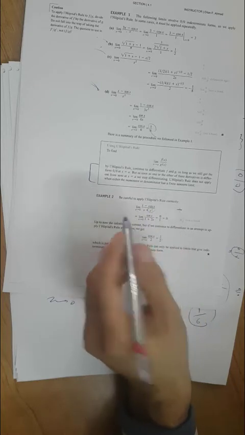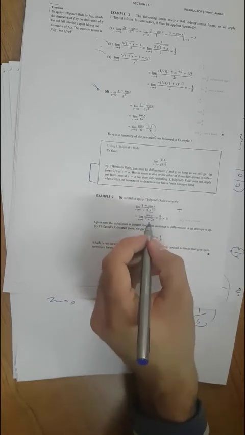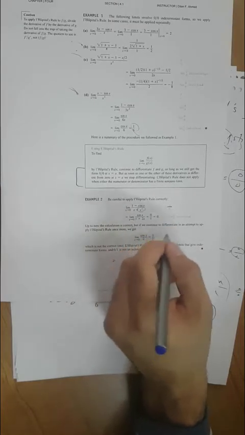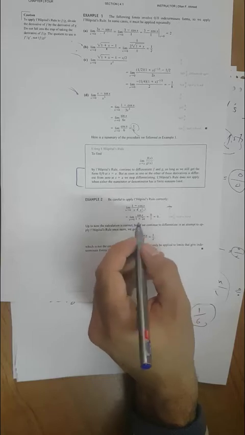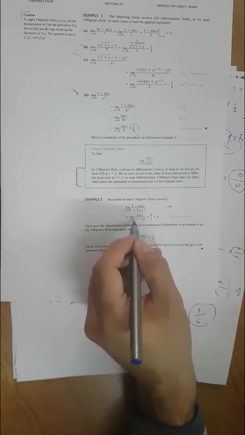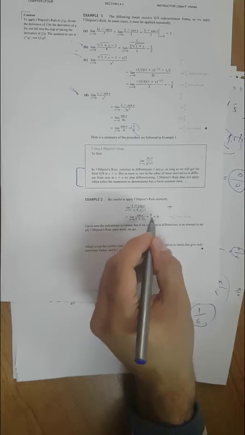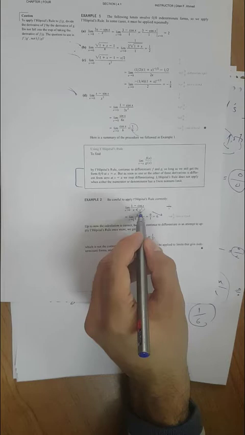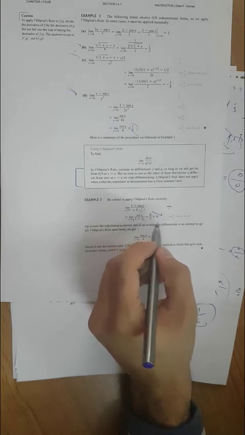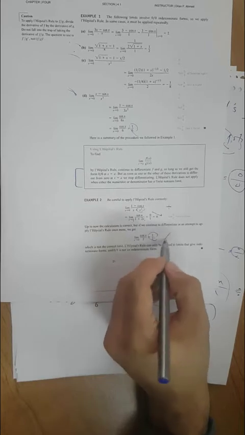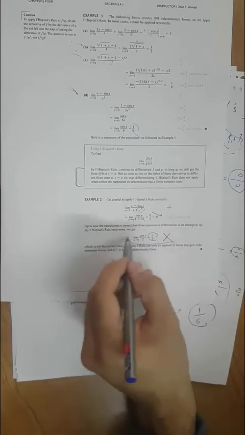In this case, every time you should substitute the value. Otherwise, you will get a wrong answer. Why? Because if I put 0 here, I get 0 over 1, which is equal to 0. That's the result. Otherwise, if you say because I have x squared, I'm going to use L'Hopital 2 times, you will get 1 over something, which is not right.